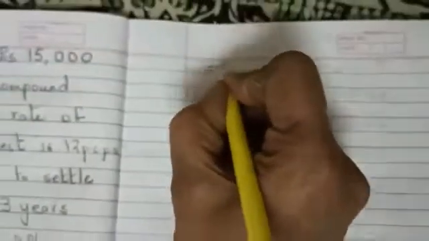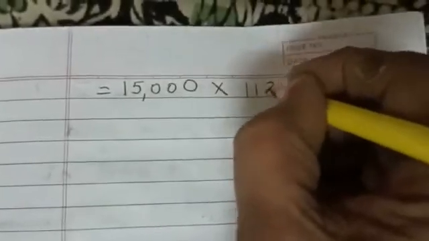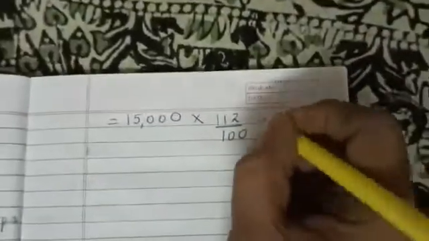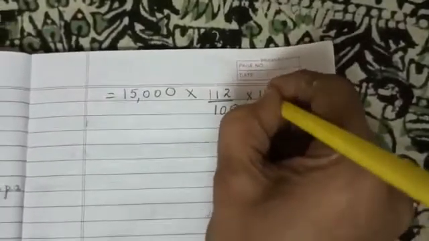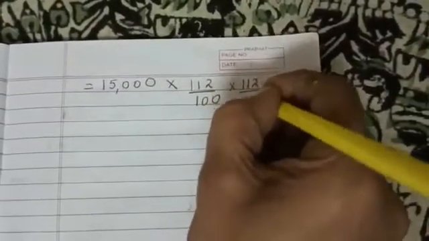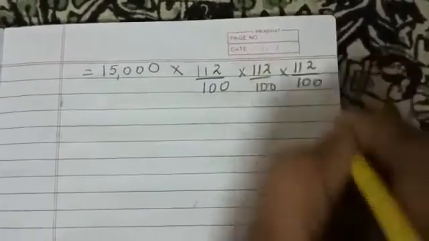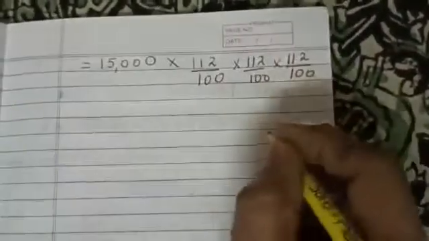Now that is equal to 15,000 into 100 plus 12 is 112 upon 100. Since it is raised to the power of 3, we write it thrice upon 100. Now we cut the zeros.